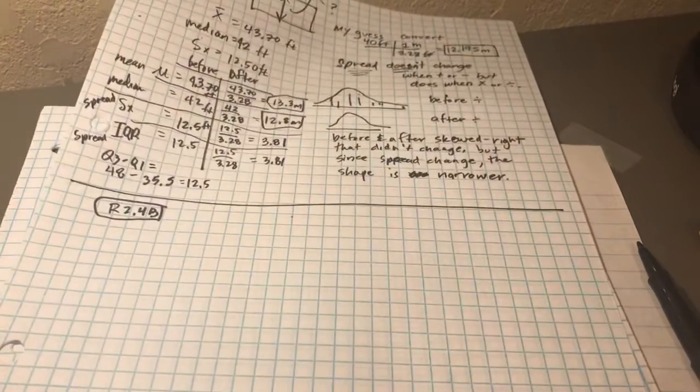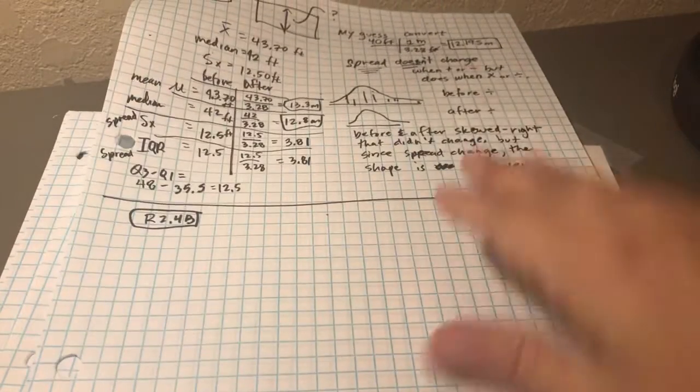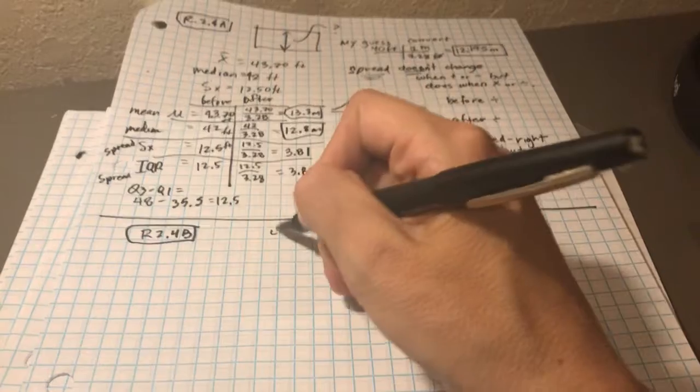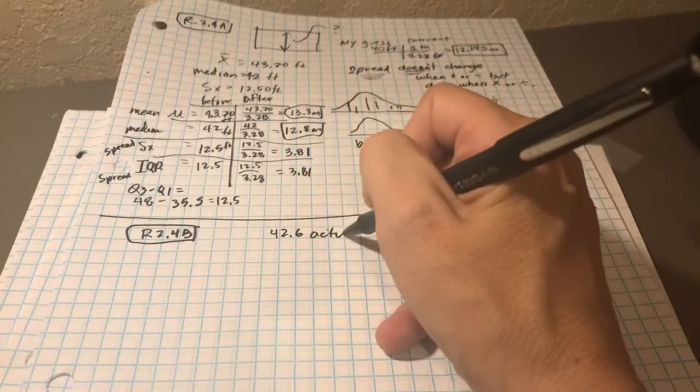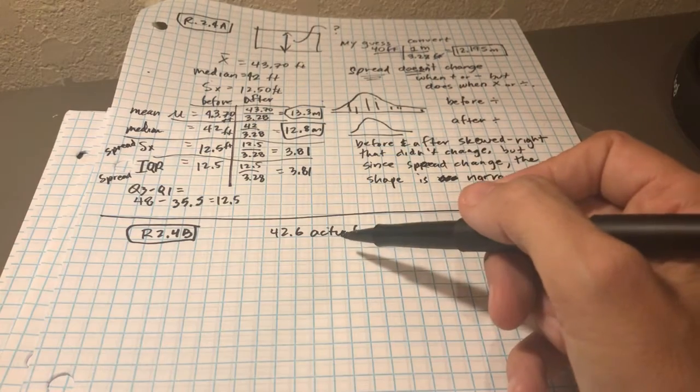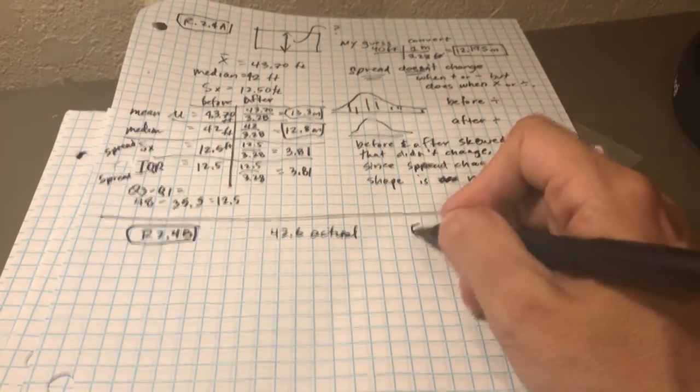Hi, welcome back. We're going to just talk about this last part of the question, 2.4b. Now it says the actual width of the room is 42.6. So it seems like a typical person got fairly close. Suppose we calculate an error.